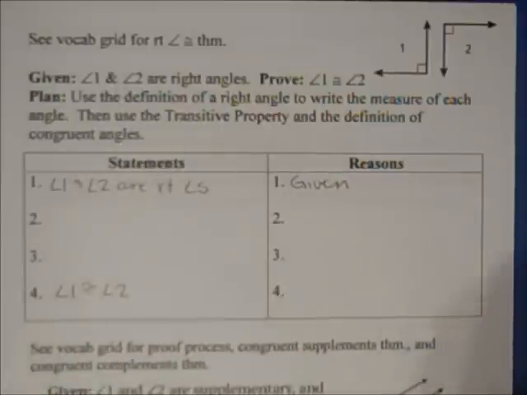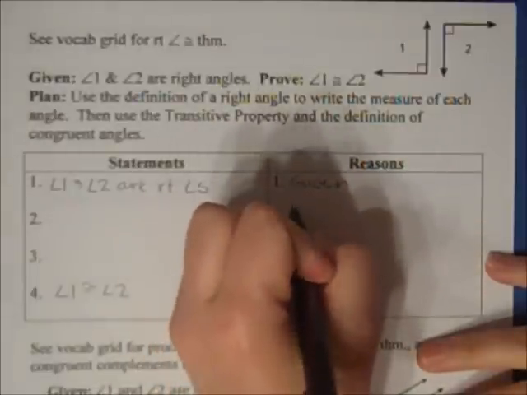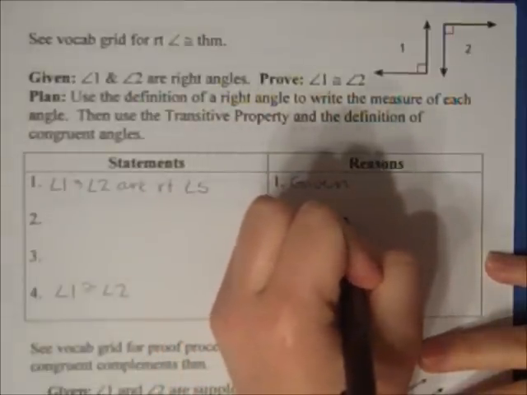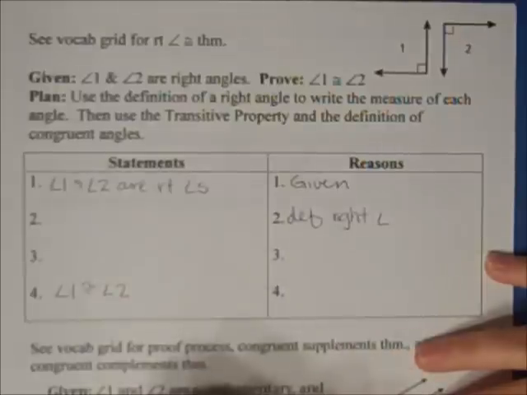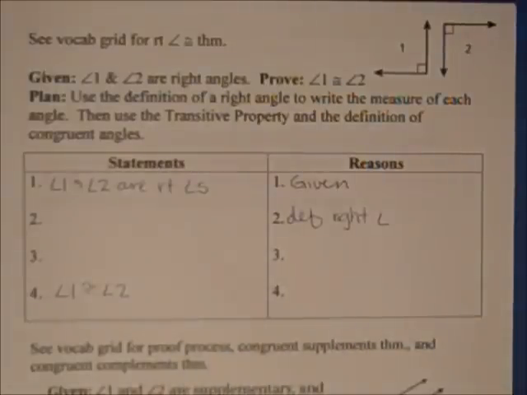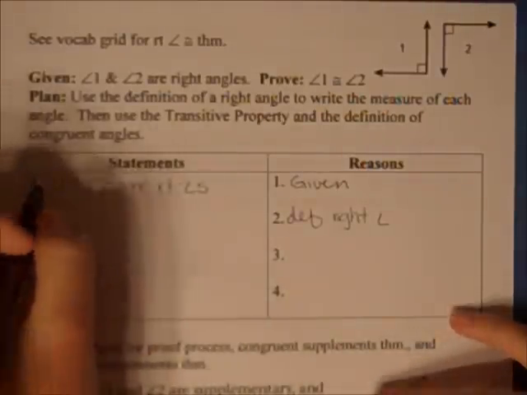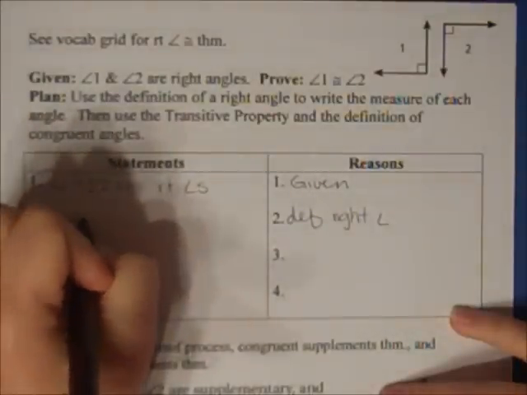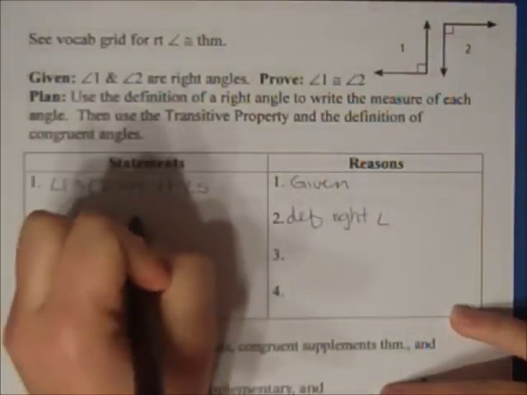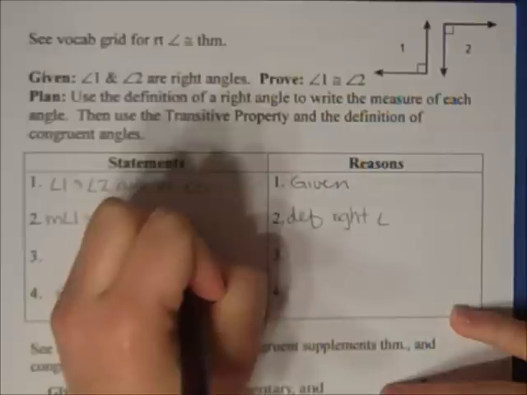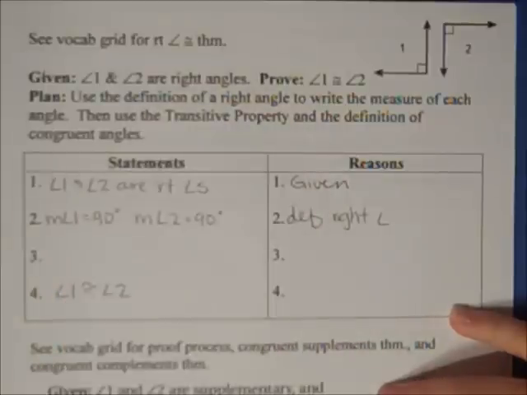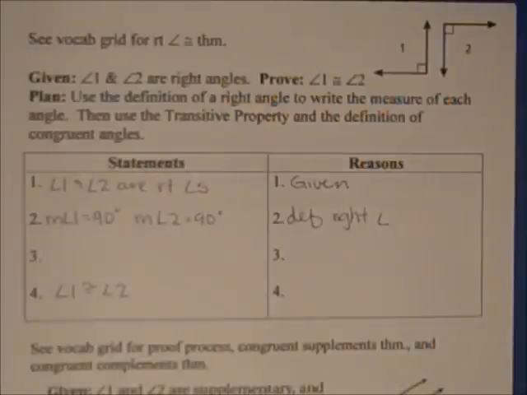Okay, so it tells me right away to use the definition of a right angle. So what's the definition of a right angle? Well, a right angle is something that measures 90 degrees. So I'm going to write that. That means the measure of angle 1 is 90 degrees. And the measure of angle 2 is 90 degrees because that's what it means to be a right angle.